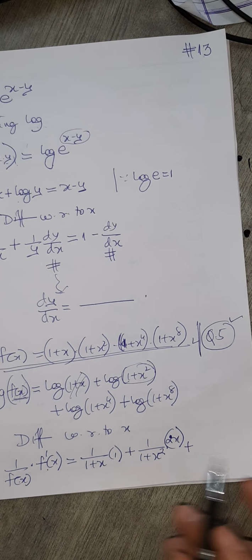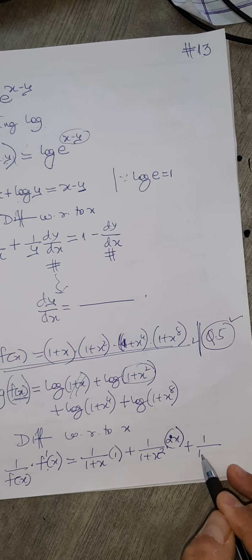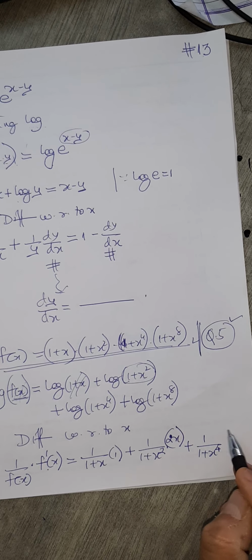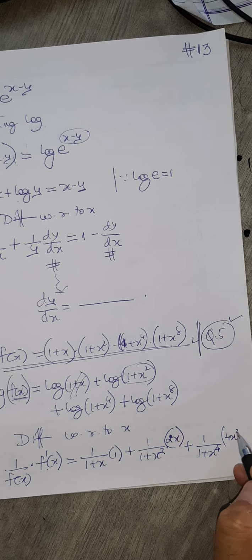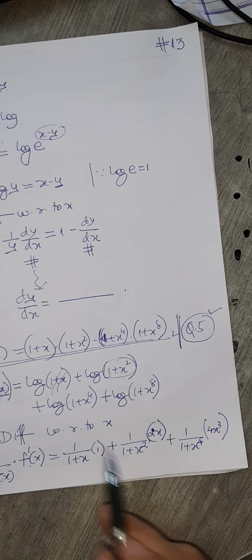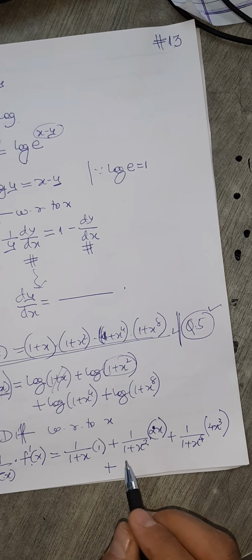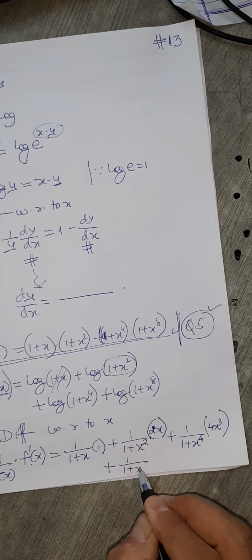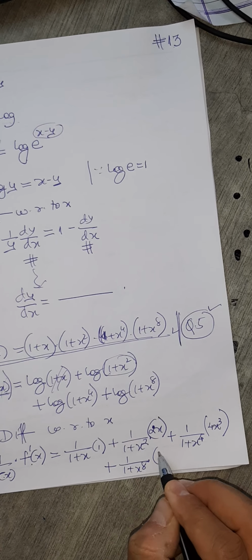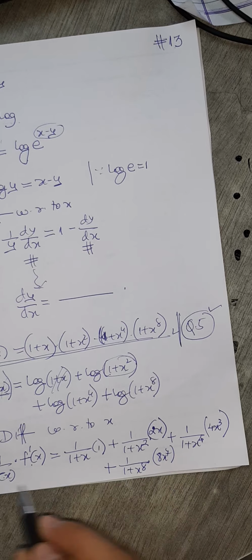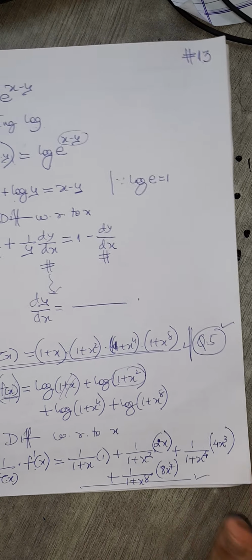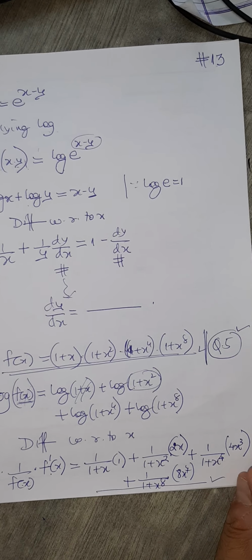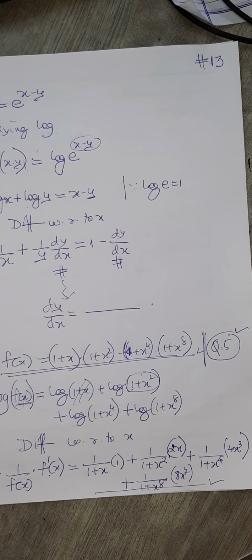Plus, what about next? 1 upon 1 plus x raised to 4 into 4x cubed. Plus, what about this? 1 upon 1 plus x raised to 8 into 8x raised to 7. Then take f(x) over here and finally you get the f dash 1.